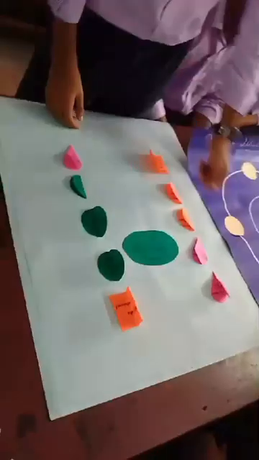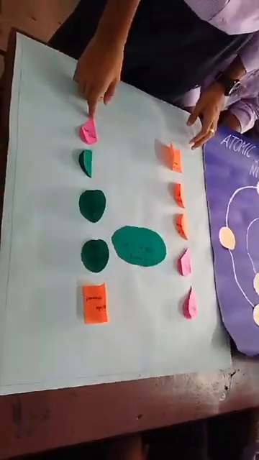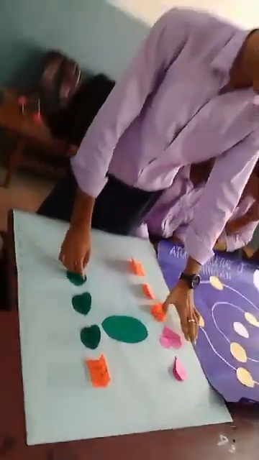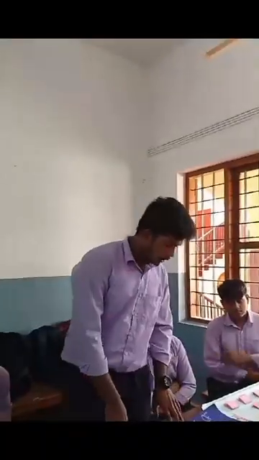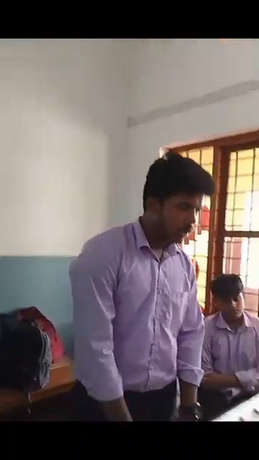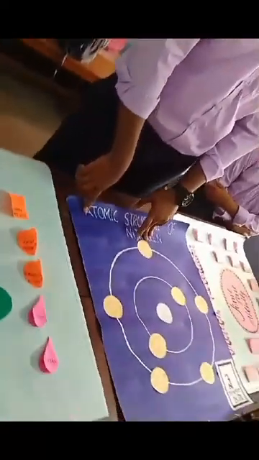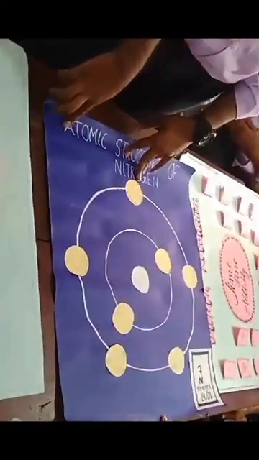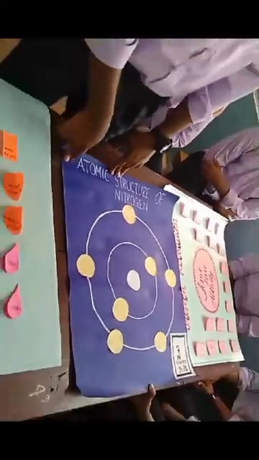Modern India. It starts from AD 1857 to 1991. This is the atomic structure of nitrogen, and its atomic number is 7 and its symbol is N. Atomic mass number is 14.01.